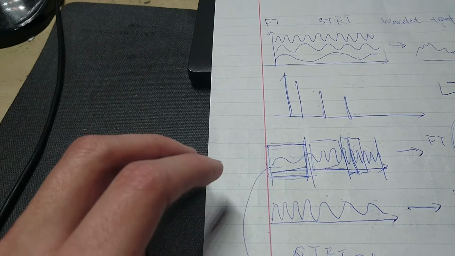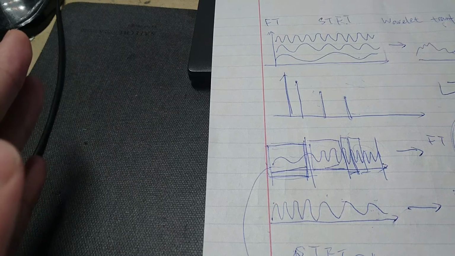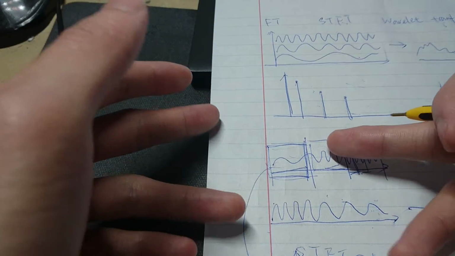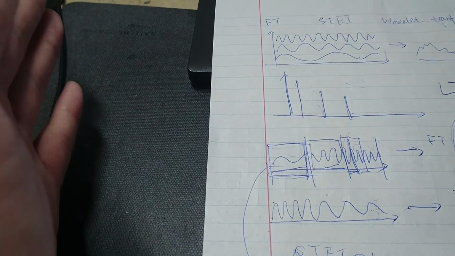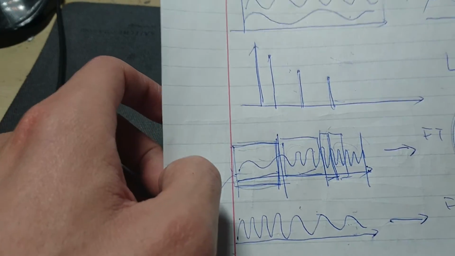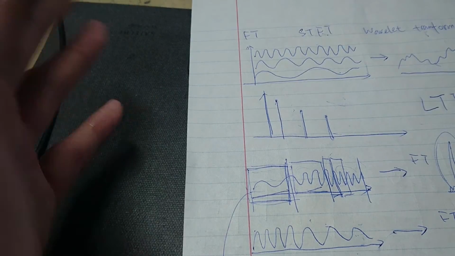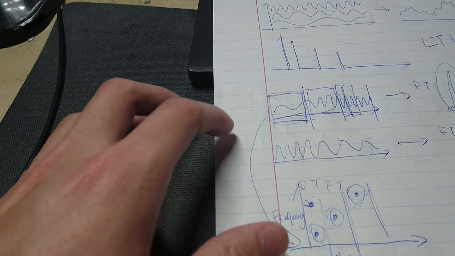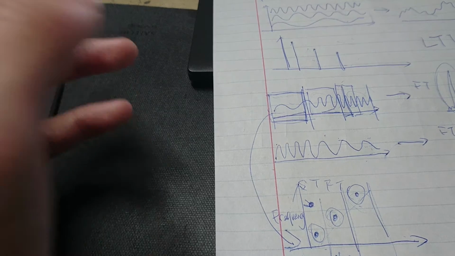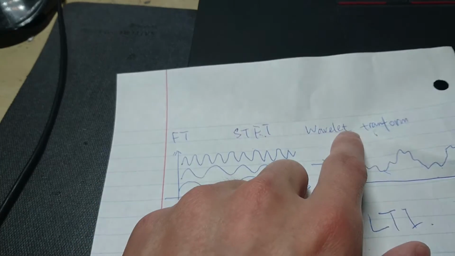So for high frequency, a small window size is better, and for low frequency, a large window size is better. But you can't change window size in short-term Fourier transform because it will create redundancy, and it will make this kind of transform non-orthogonal. So we will choose wavelet transform.